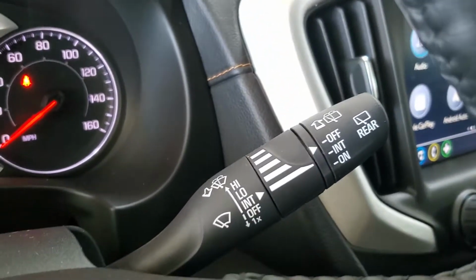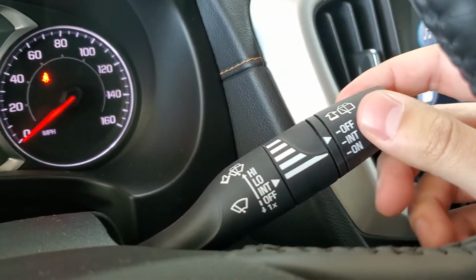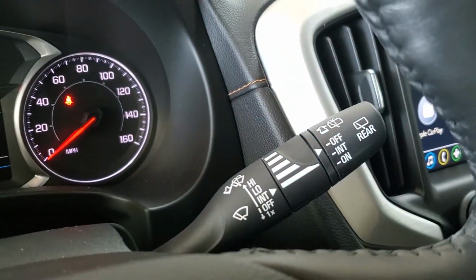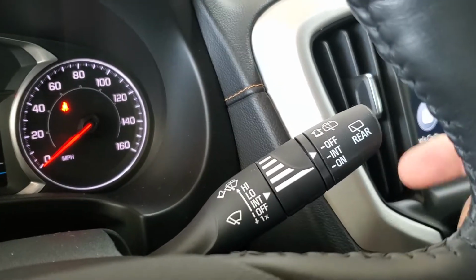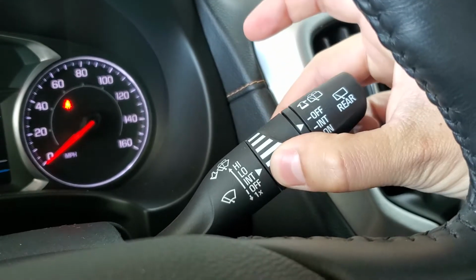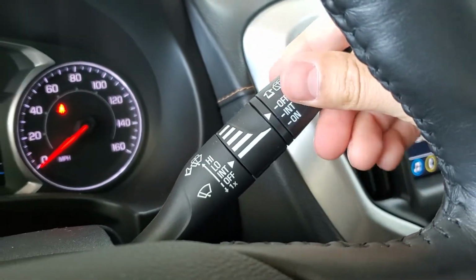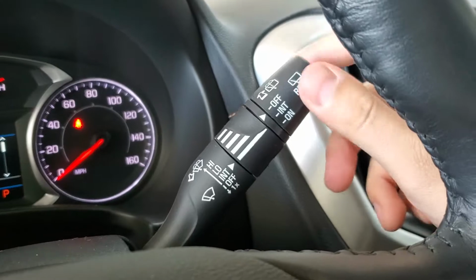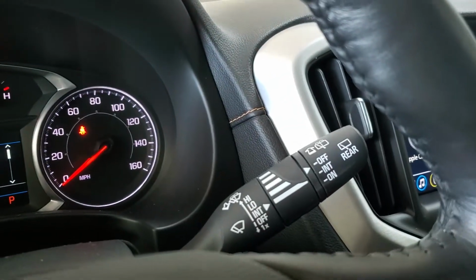Looking at the stalks behind the wheel, we have our windshield wipers here. Pulling that stalk down once does a single swipe of the windshield. Clicking up once takes us to intermittent, which we can then adjust here. Next click is low speed, and the final is high speed. All the way back down is off.